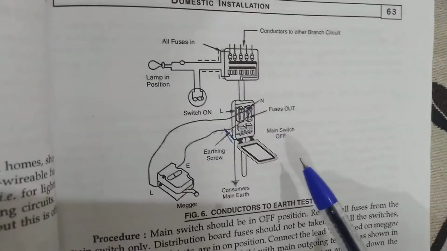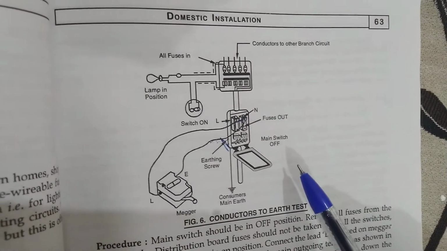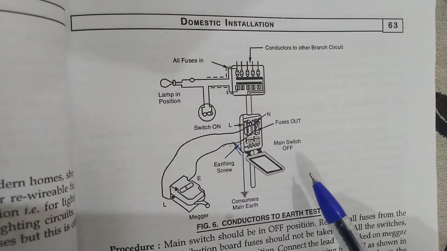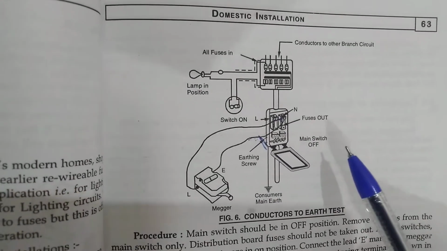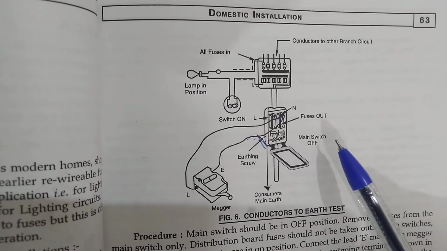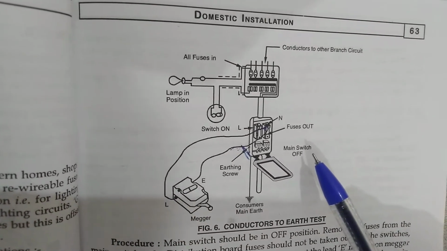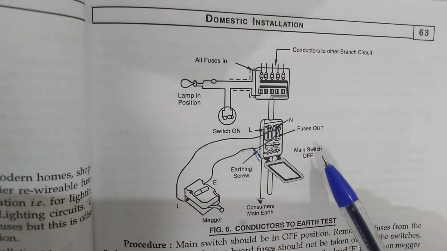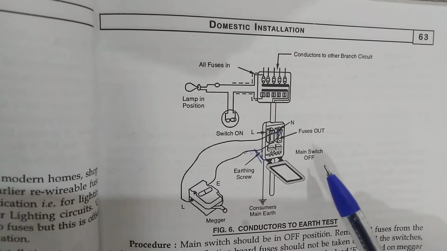This is the diagram showing how we can perform the conductor to earth test. Another name of this test is the leakage test. In this test, insulation resistance between conductor and earth is measured for determining the leakage current. This test is carried out to check the insulation of the wires and the earth used in the installation.